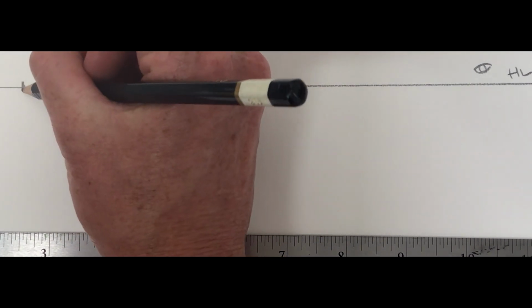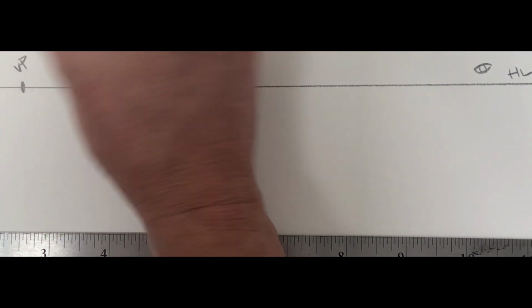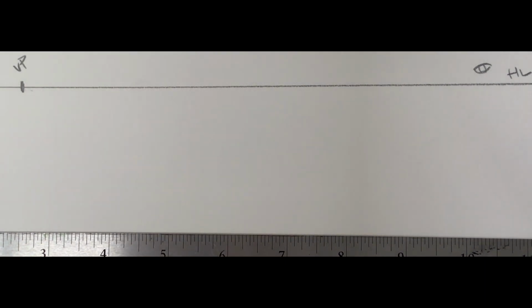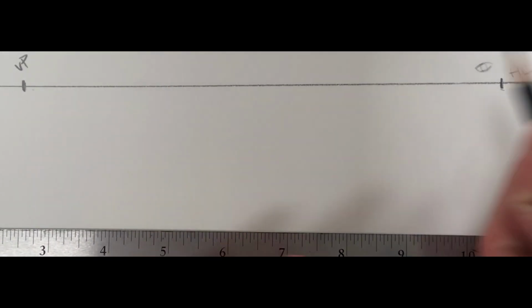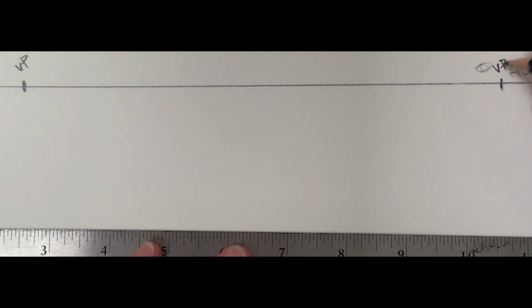The next thing I need for 2-point perspective is 2 vanishing points. So here I'm going to put vanishing point 1, and over here I'm going to put vanishing point 2. And I might move some of these labels real quick, just so there's not all this confusing documentation. Horizon line.